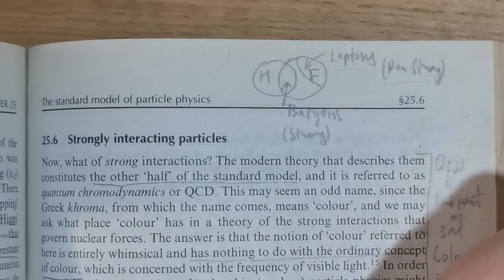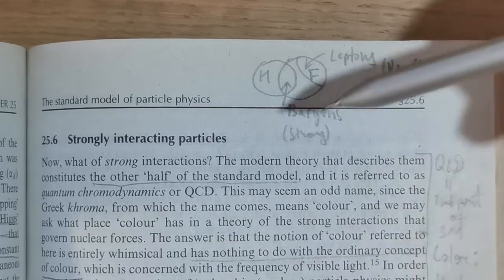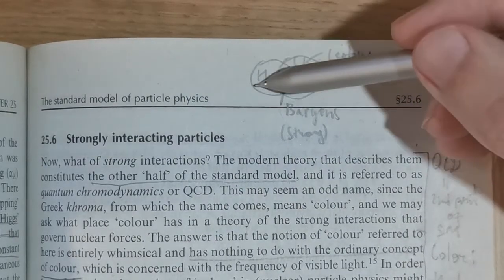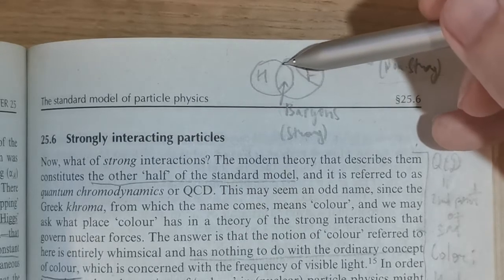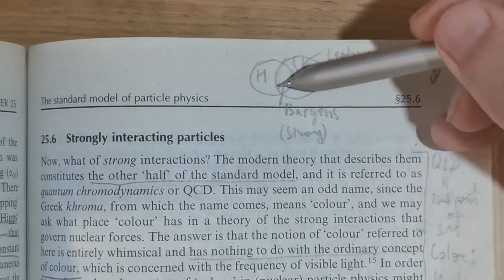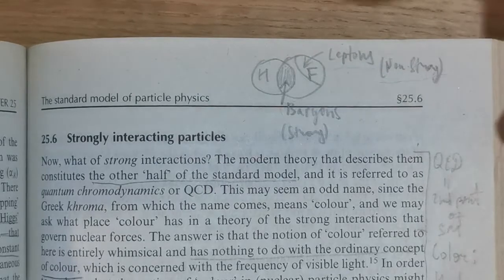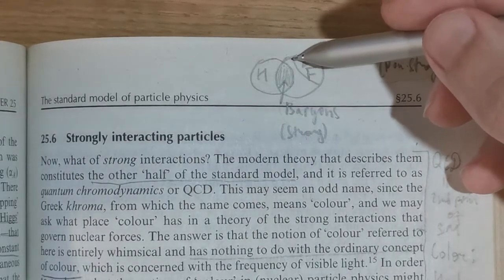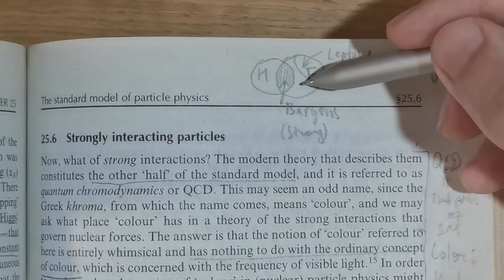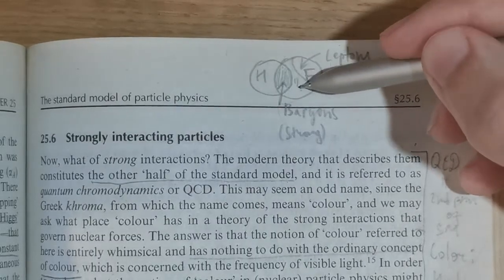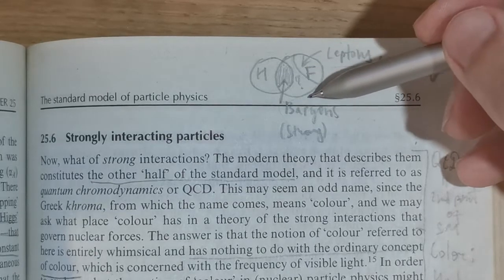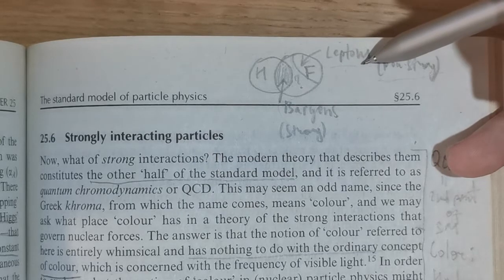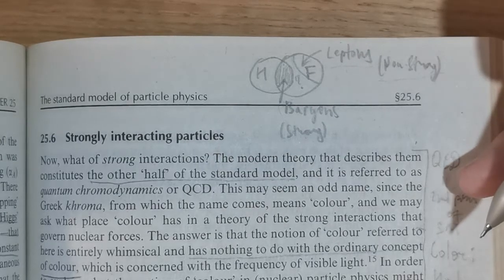Baryons are hadrons, and also they are fermions. Therefore, they lie in the intersection here, and they are the fermions which interact strongly. I don't know if they fill up all of that circle, or do we have something here that is neither a baryon nor a lepton? Joe, maybe you can answer that.